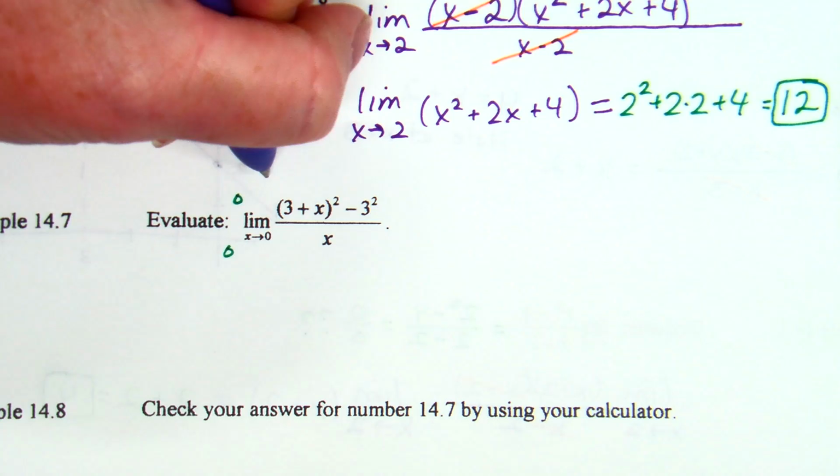Okay, and we can go this direction. So, if we FOIL out 3 plus x quantity squared, that's going to be, I like the 9, x squared plus 6x. Okay, I'm going backwards, so I'm writing 9 plus 6x plus x squared, but I'm perfectly fine. Yep. So 9's cancel, and I have the limit as x approaches 0 of officially x squared plus 6x over x.